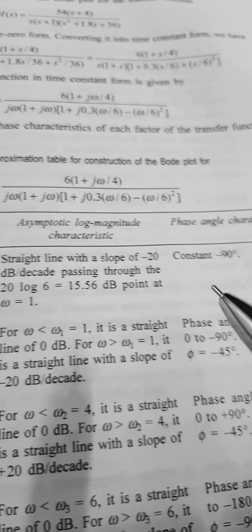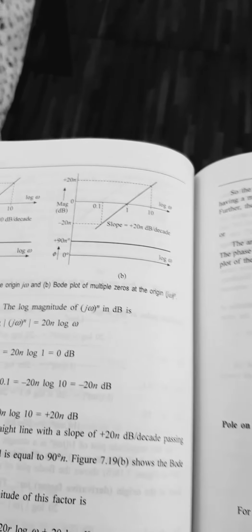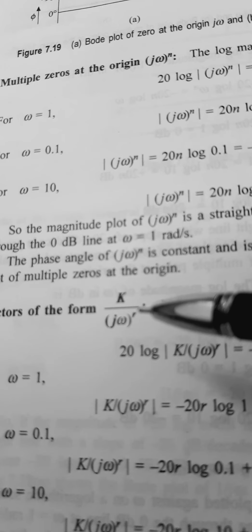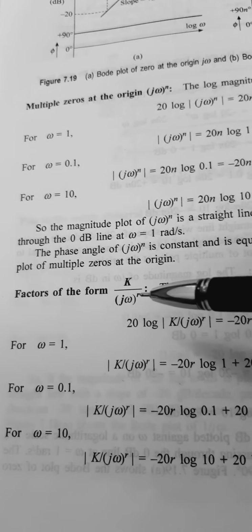For that, again the phase angle you have to see; you have to study the individual factors thoroughly. Now here this is our base factor form, k divided by j omega raised to r, where r is equal to 1.